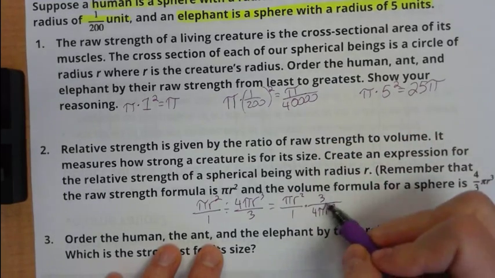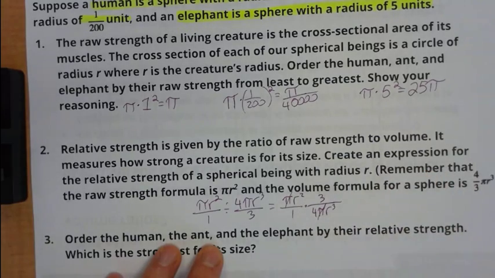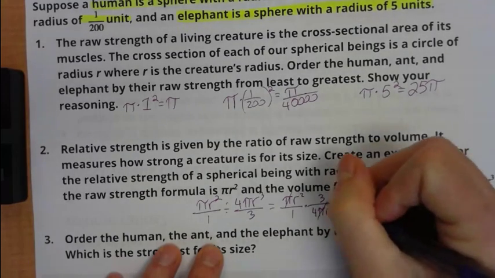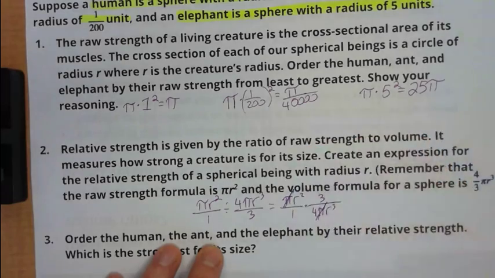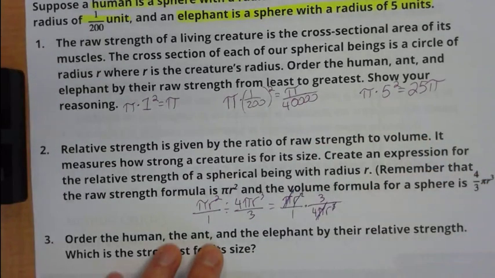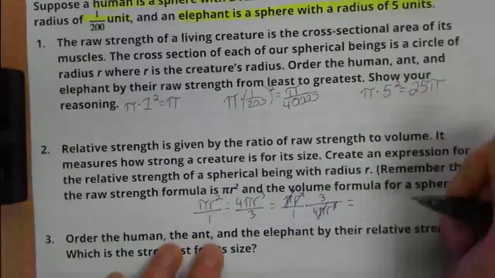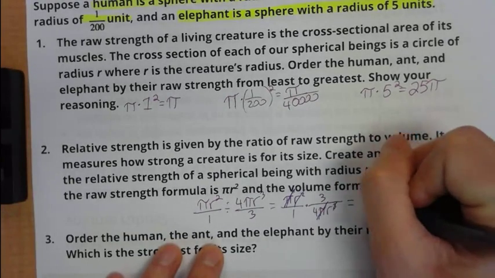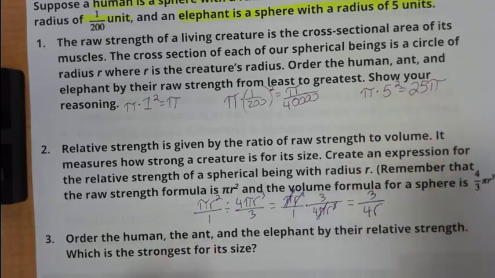So our pi's in the top and bottom can cross out. These two r squares, get rid of the 3 there, so we only have 1 r in the bottom, which means our formula here is going to end up being 3 over 4r.